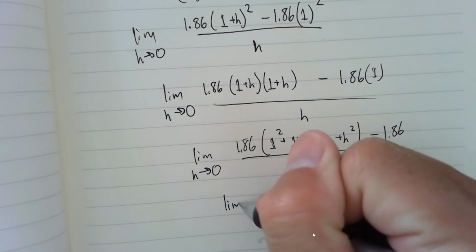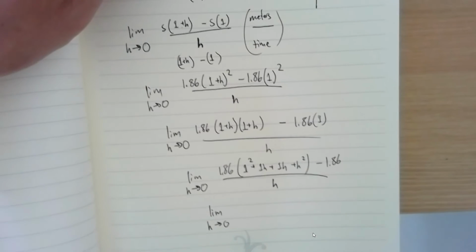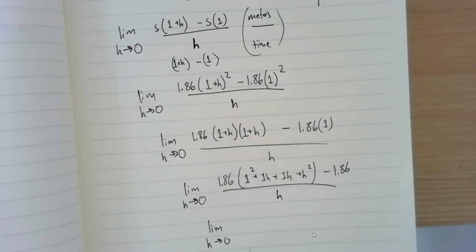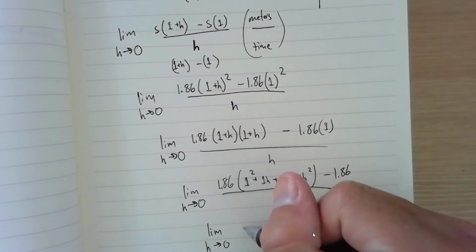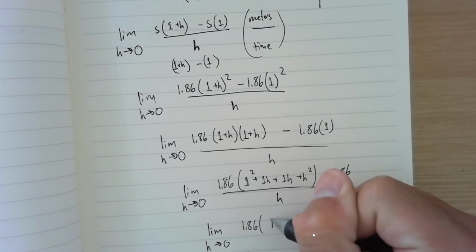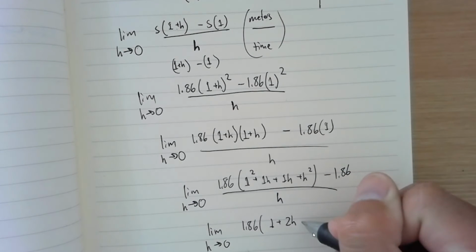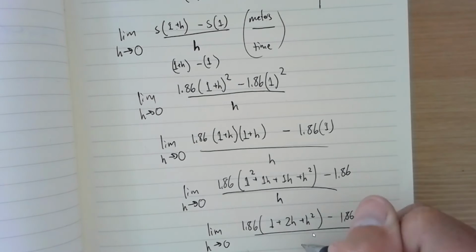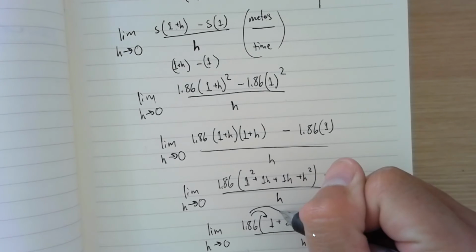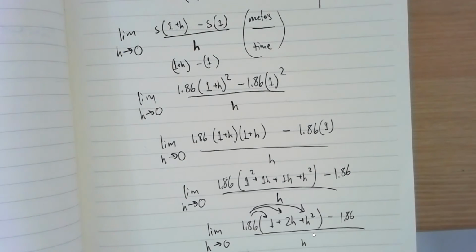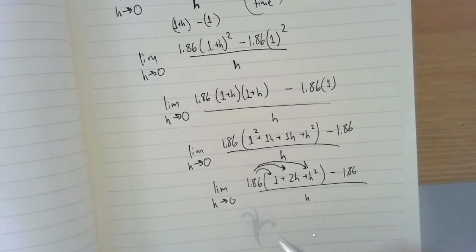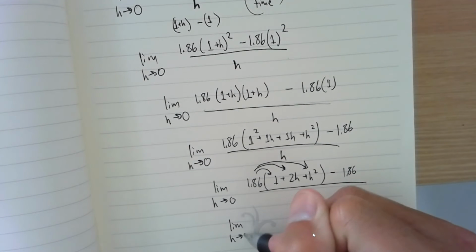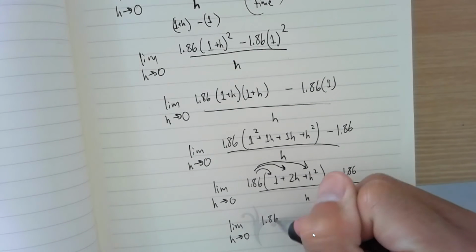So this is the limit again. It helps to do every step. You don't have to do every step, but let me back this up and let you see every step so far so you can follow along. So this is 1.86 times 1 plus 2h plus h squared, minus 1.86. Let's distribute this 1.86 to every other number in the parentheses that we just formed. Okay, and then I should get the limit as h approaches 0 of 1.86 plus, what is it?